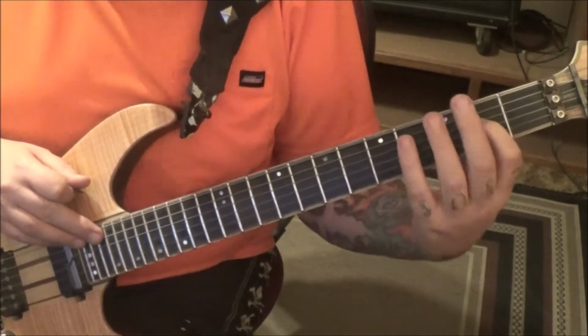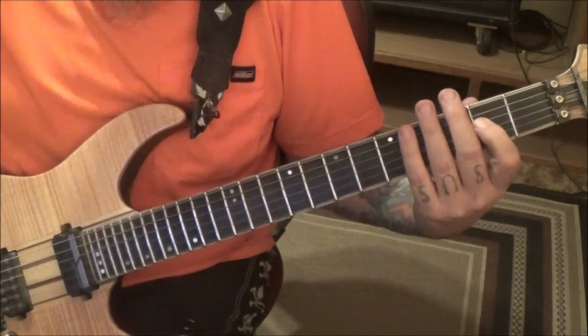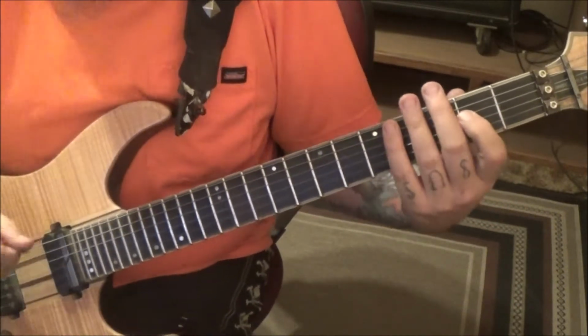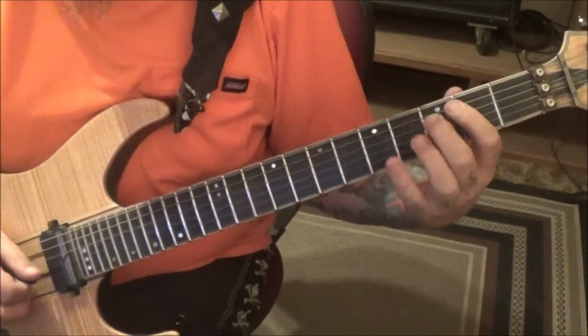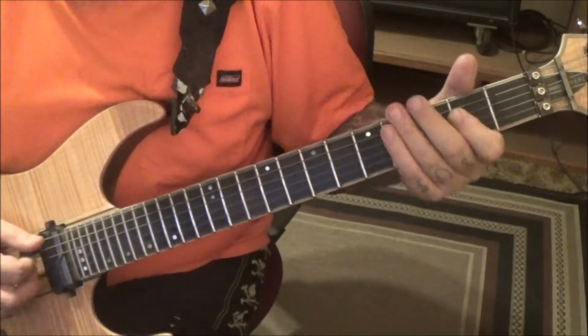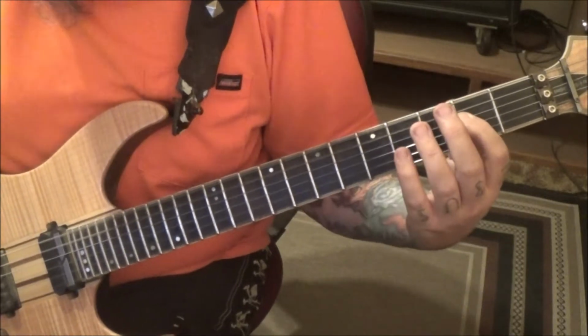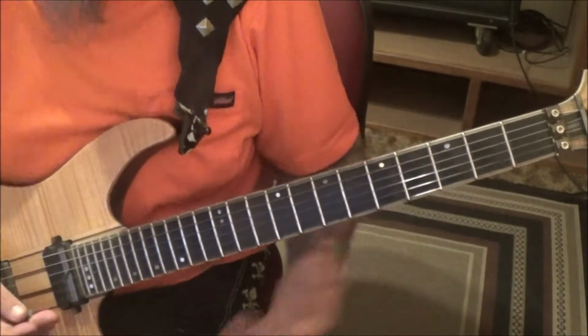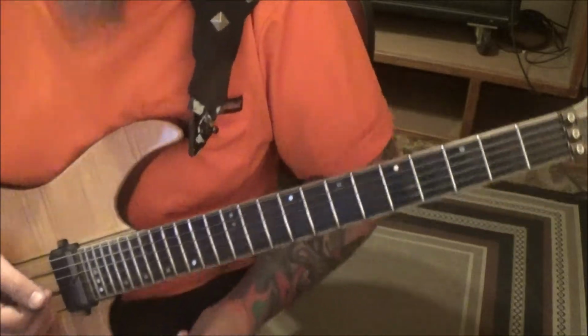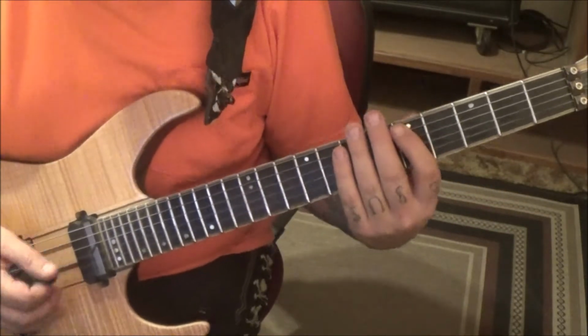Open E and A, 2nd fret D, and that's going to ring for a while. Actually, it's going to ring for 17 seconds. So coming off of it, you're going. And then the intro of this video, when we started this lesson, this is what I was playing.